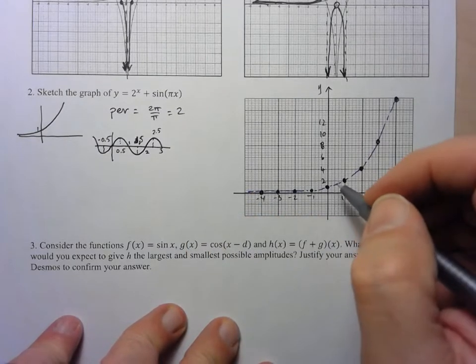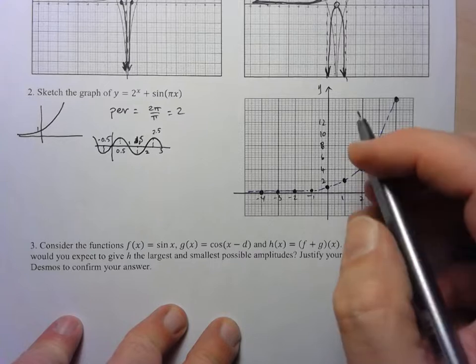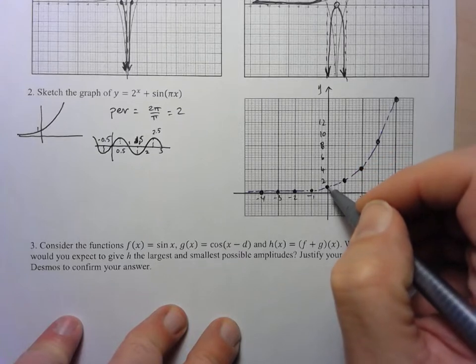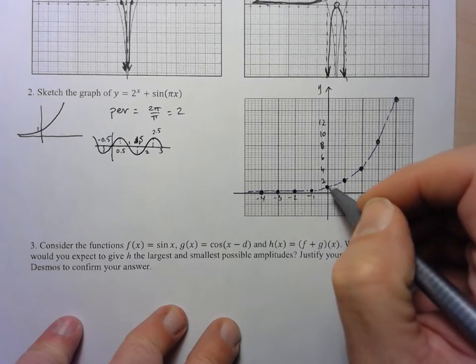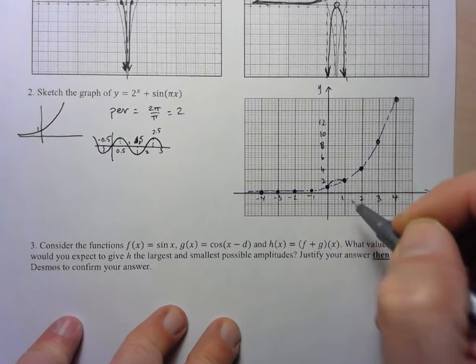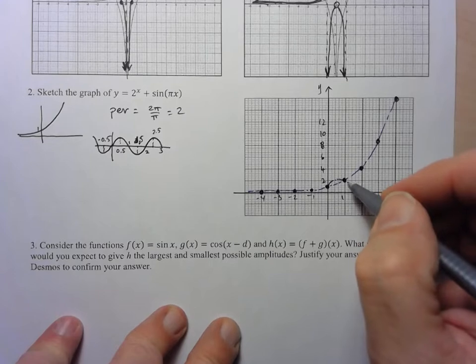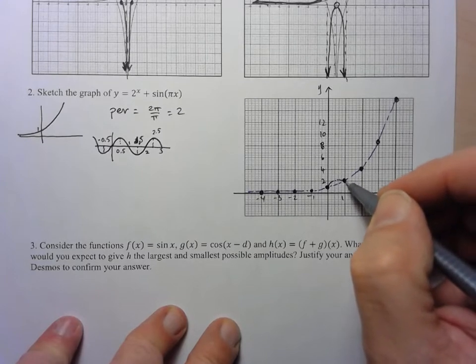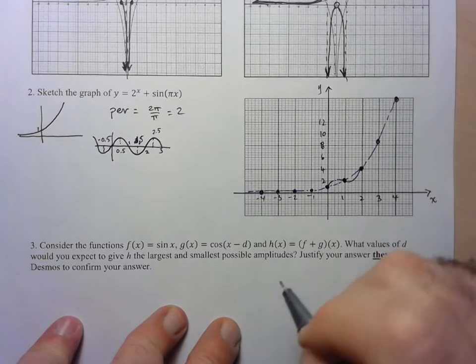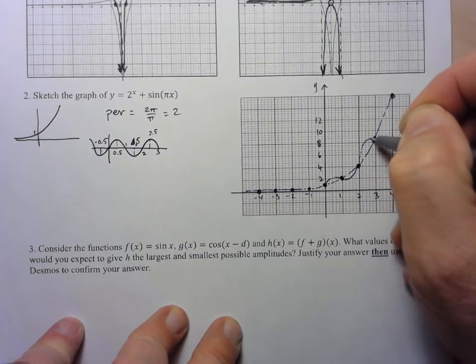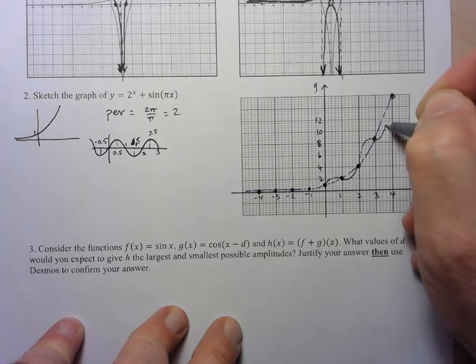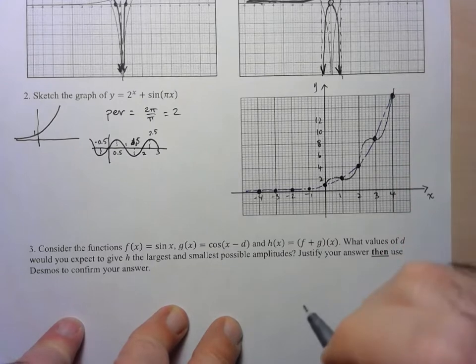So let's take a look at what sine x looks like here. Well, sine x first is positive, so I'm going to be adding. So in this area here, I'm going to be adding to the function. And then in this area here, sine x is negative, so I'm going to be subtracting from 2 to the x. Here I'm going to be adding. And then here I'm going to be subtracting. So my function looks something like this.